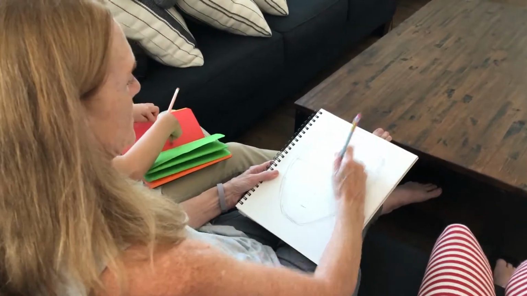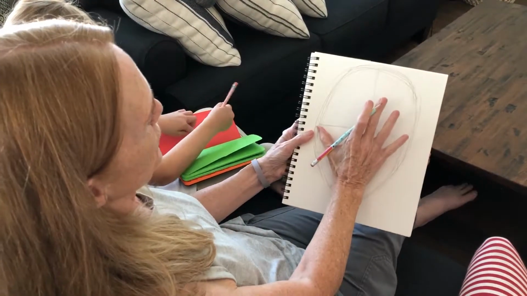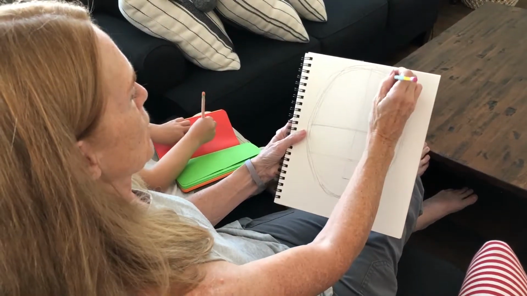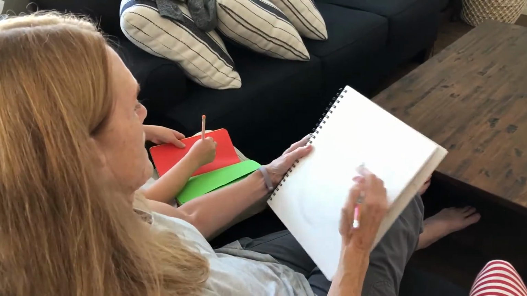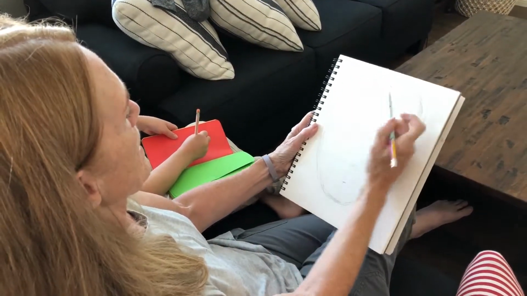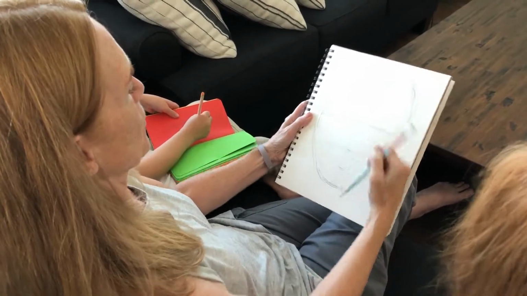Now, I'm looking at this face straight on, so I'm going to draw a line straight down the center. Now, if my face was facing that way, I would draw my line here. If my face were going that way, I would draw it over there.